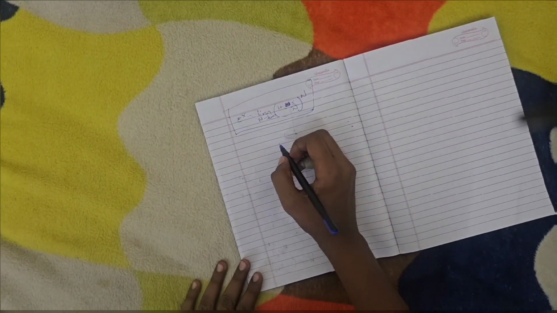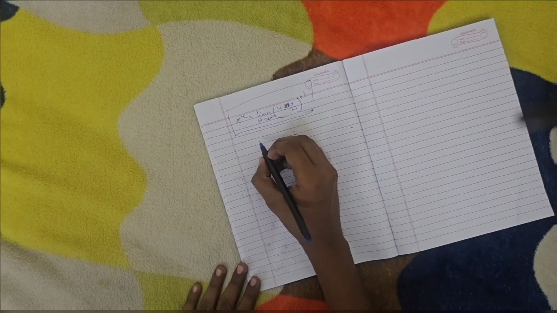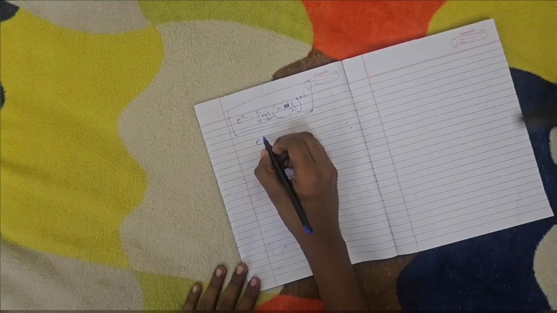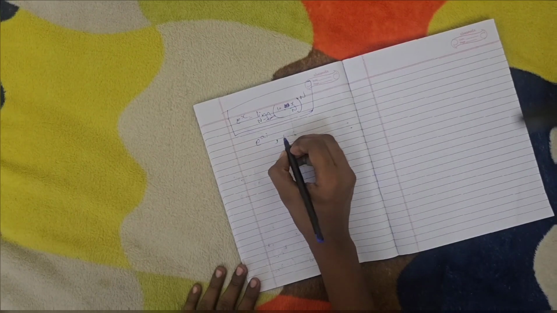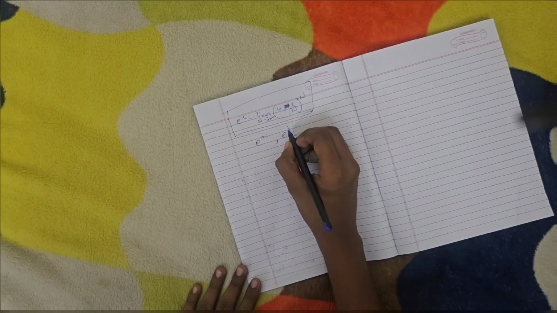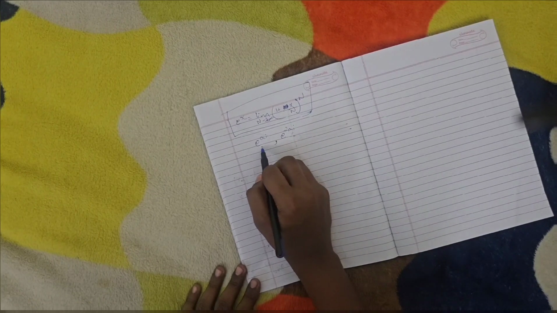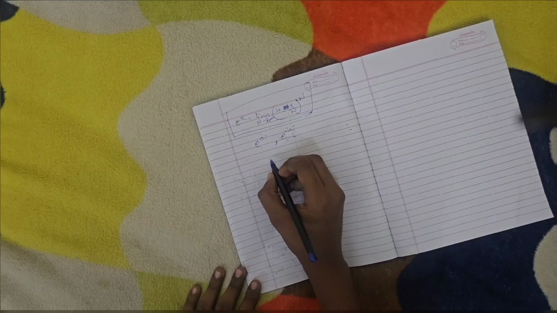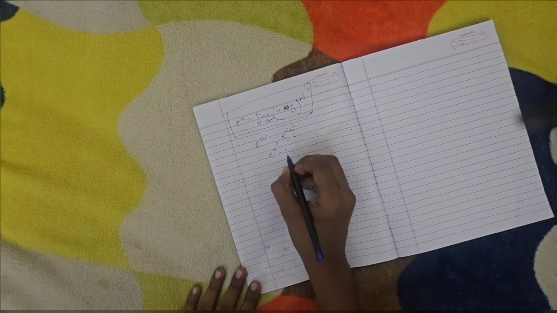Now if I quickly write two complex numbers like e to the ai, and I'm going to write the conjugate of this, e to the minus ai. The conjugate of this complex number is this. So if I quickly multiply them, I get e to the 0, which equals 1.